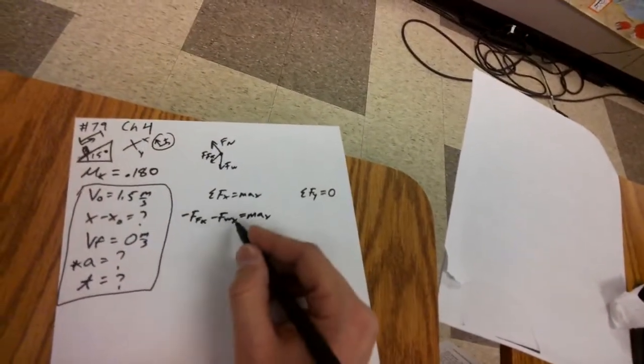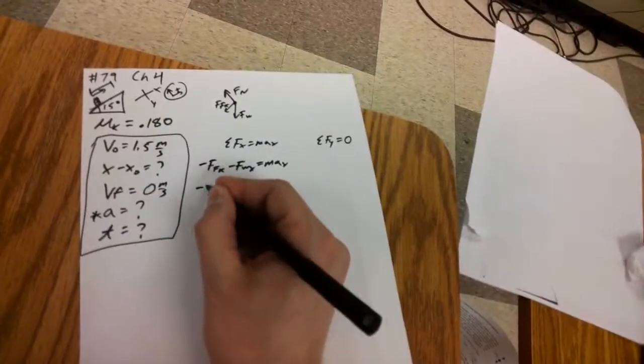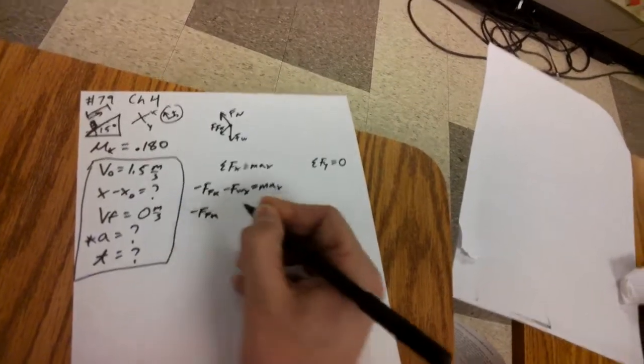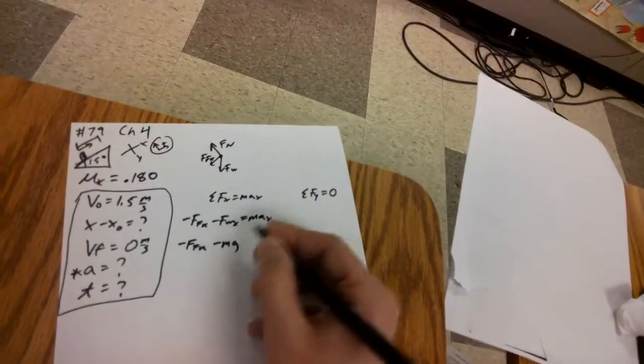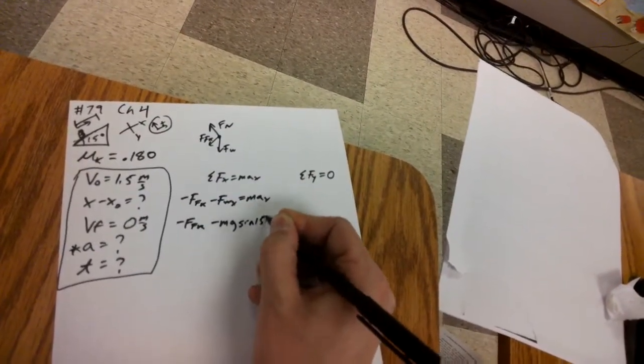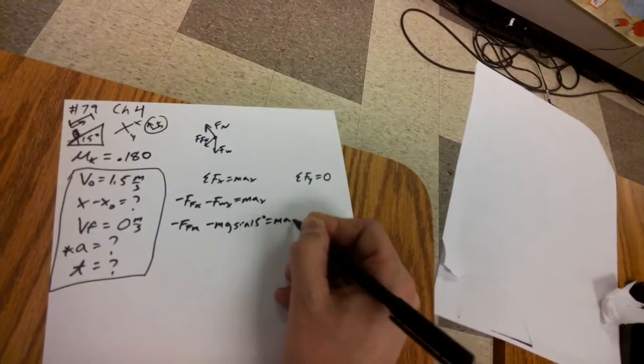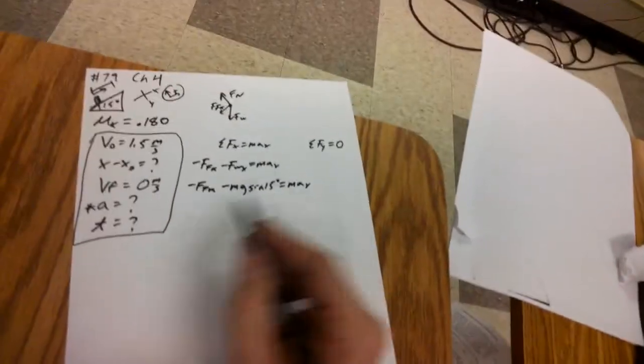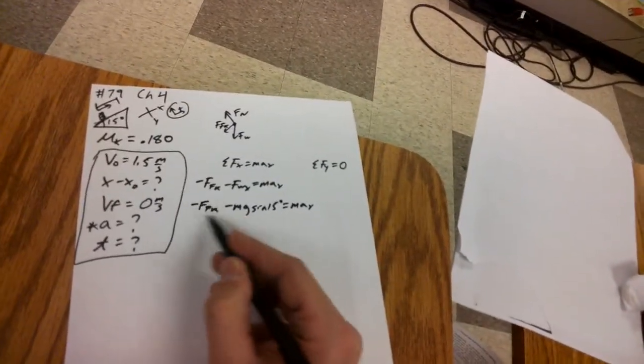So I'm stuck here, but let's go ahead and plug in some more. Negative force of friction kinetic minus mg. Inclined plane problem, we're getting the x component, and it's set up like this. We'll use sine. So sine of 15 degrees equals max. And nope, the m's don't cancel yet because I don't have an m in here currently.